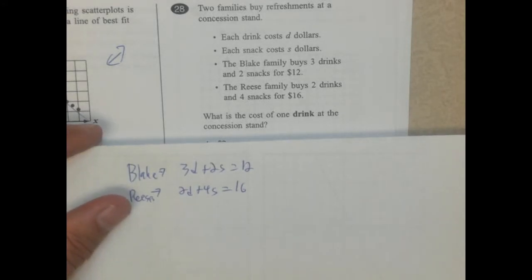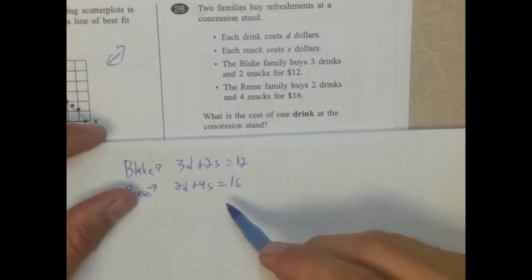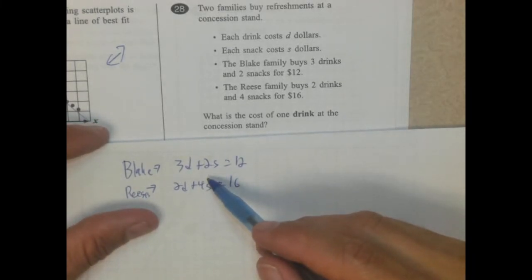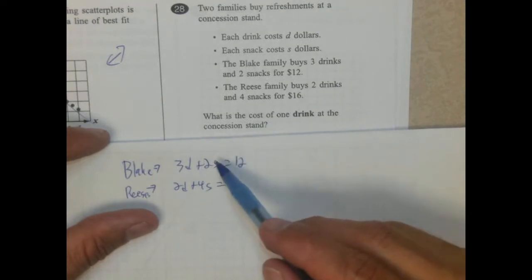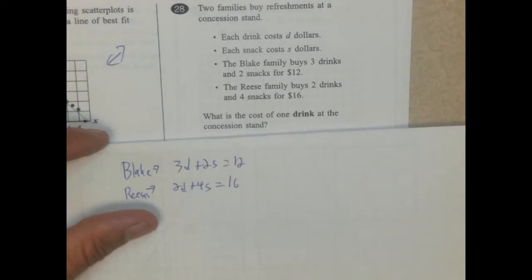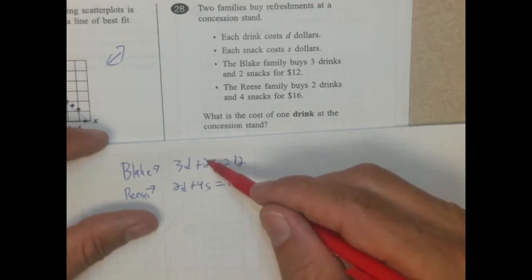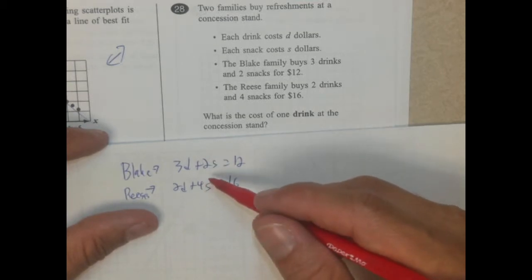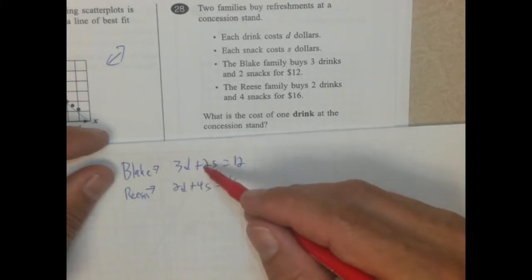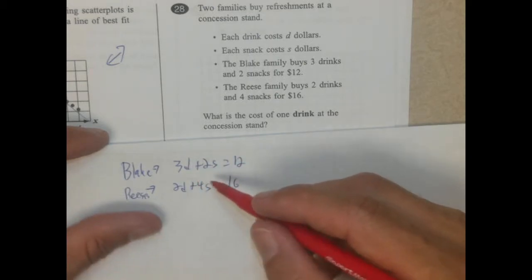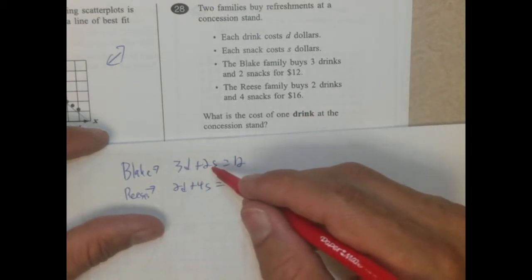I would do elimination. I prefer that. So we're going to eliminate S, since we want to get D by itself. I want to make these cross each other out, basically. So what you could do is multiply this whole equation by 2, this whole equation by 4, and cancel it out. I'm going to make it a little easier, with a little less work.